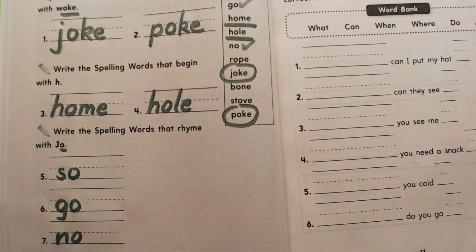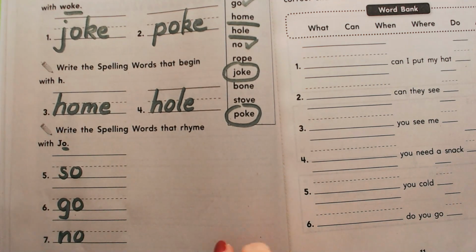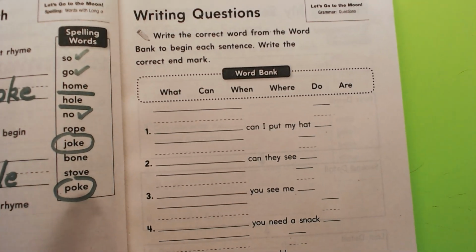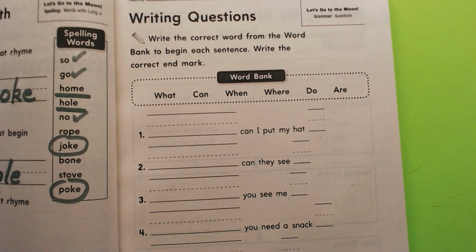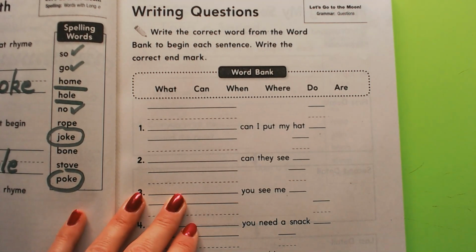Okay, we're doing our last one for this lesson, and that's on writing questions. And do you remember from yesterday that questions begin with a capital letter and they end with a question mark? So let's see.